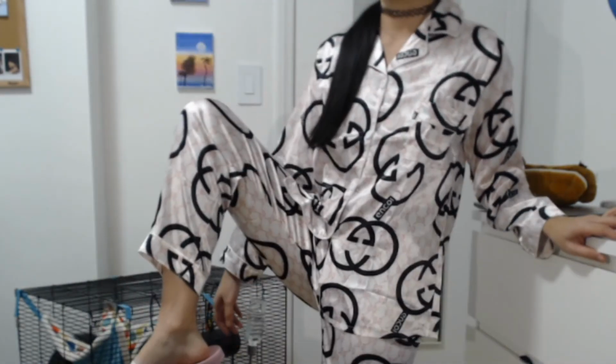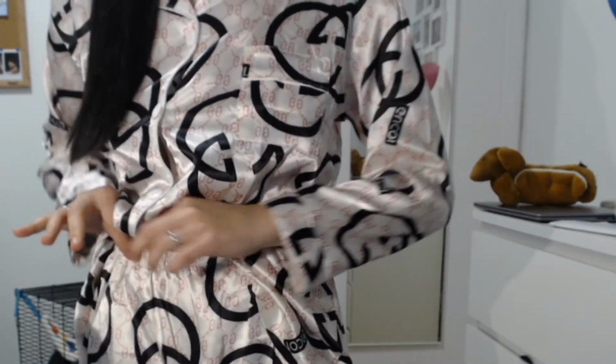Same texture. It's silky and smooth, and it's lighter fabric. And I think it also has a pocket on the side. You can put whatever you want. And same elastic on the waist, so it's easier to put it on. I love it. I think this one is my favorite one.